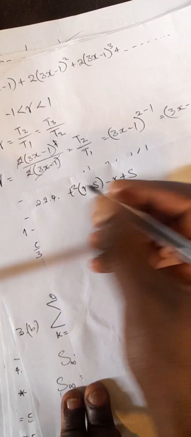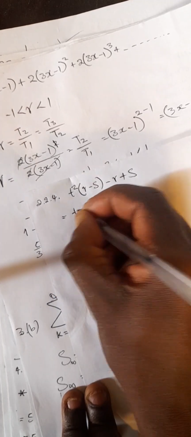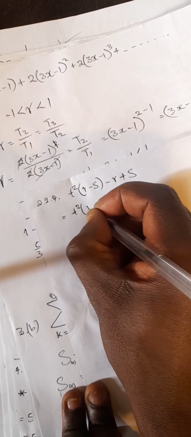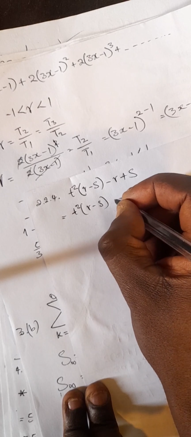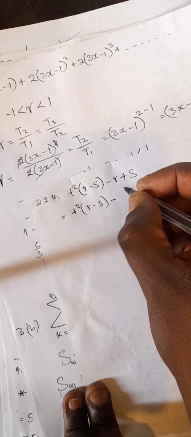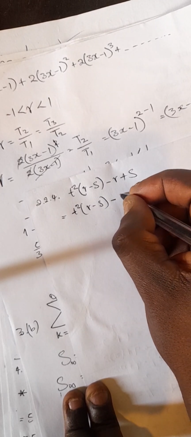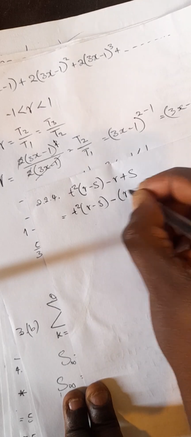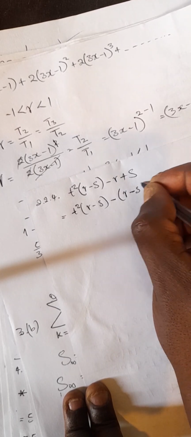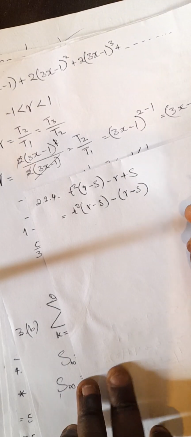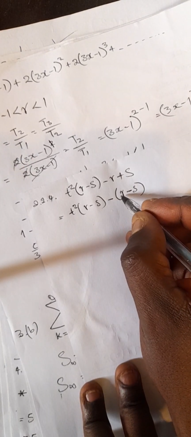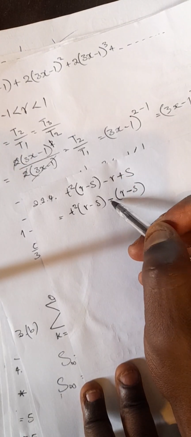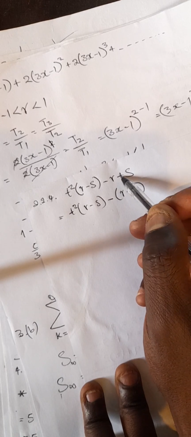So this can be rewritten as t squared into r minus s, minus, bracket r minus s, right? Because negative times r will give you minus r. Negative times negative s will give you positive s.